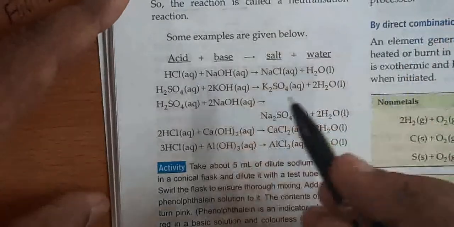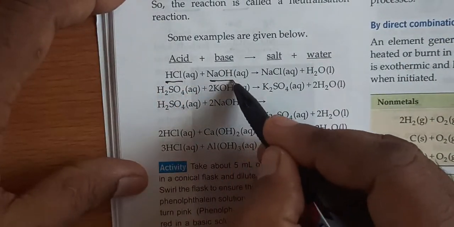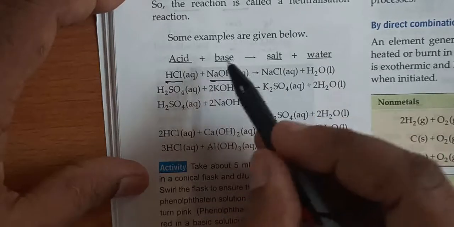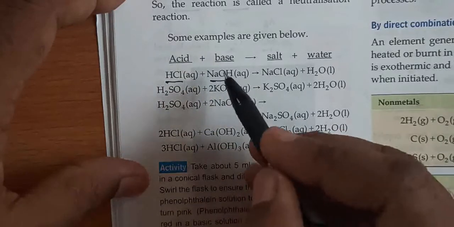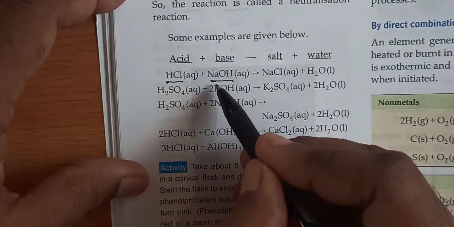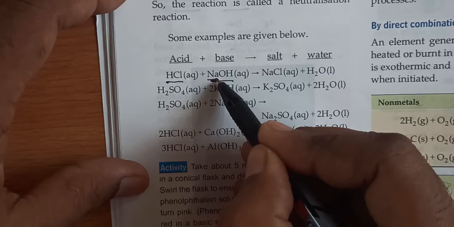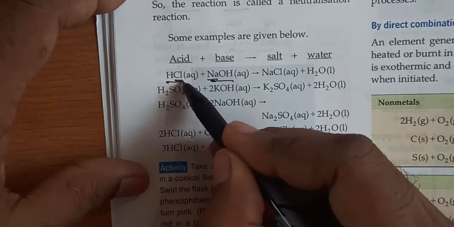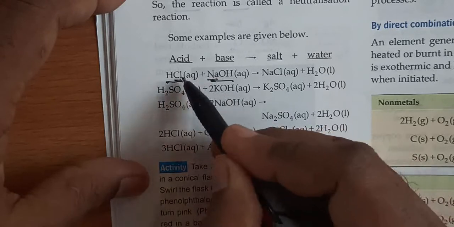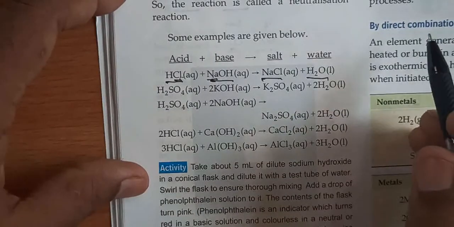And for an example, you see, HCl is an acid, hydrochloric acid in solution form. NaOH is a base, also in solution form. And here also neutralization takes place, and salt is formed. How do you find the formula of the salt? From the base take the positive ion, normally a metal ion, sodium, and from the acid take the negative ion. H is positive, chloride is negative, and Na and Cl combine to form sodium chloride. Salt and water is always formed: sodium chloride and water.